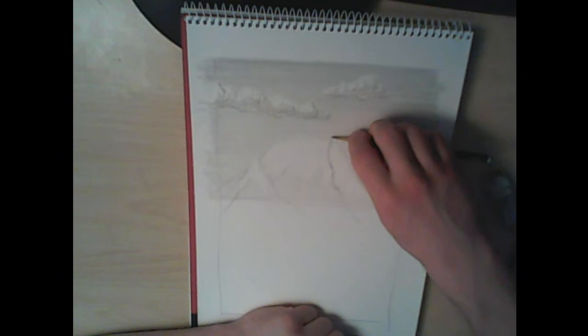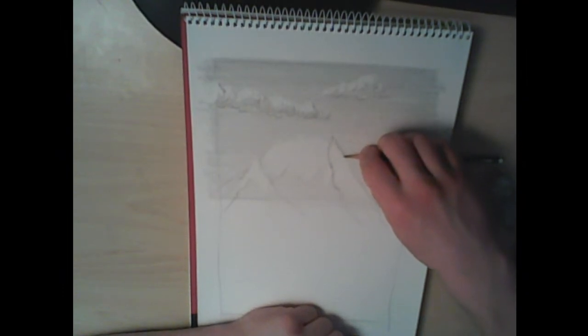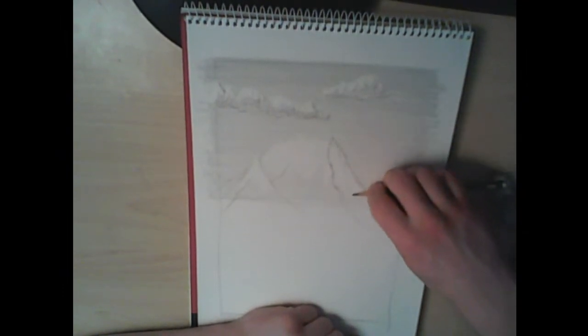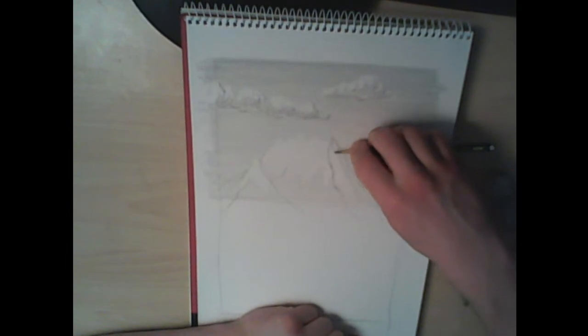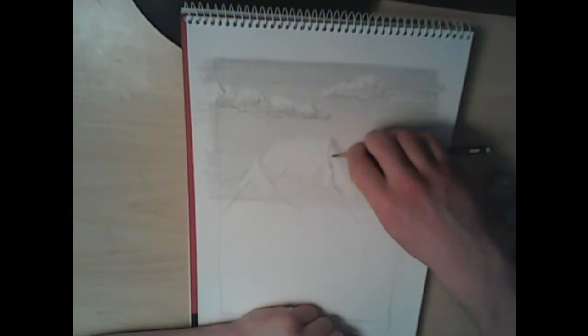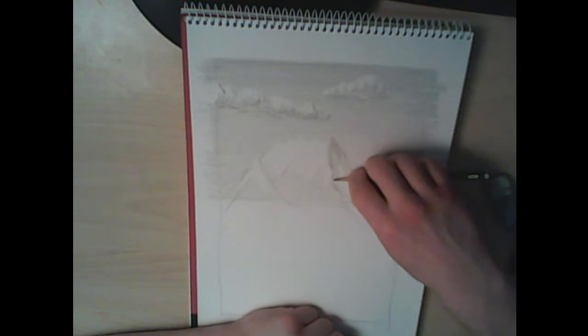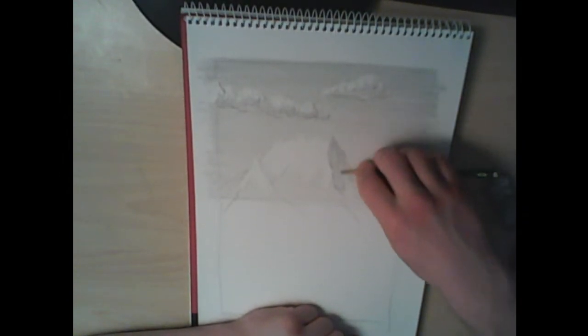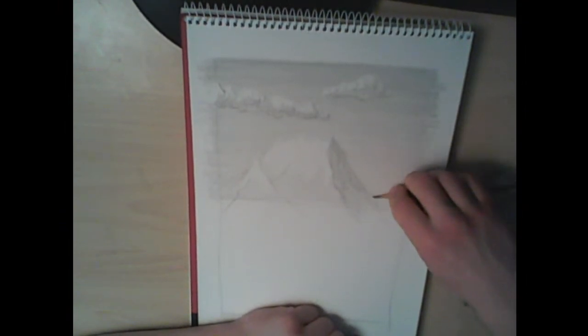Now I want some parts in the shadow. So the right parts of those mountains are going to be in the shadow. So they have to be darker. I'm going in with the HB pencil still, giving this mountain a value. Darker than the sky, going all the way down here.